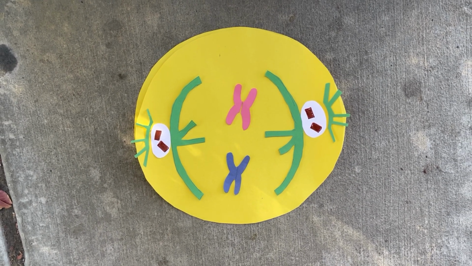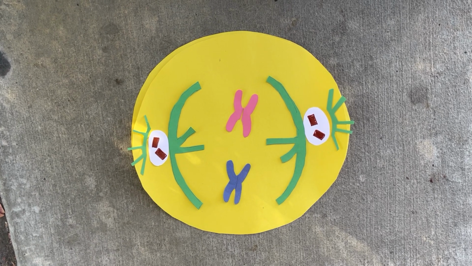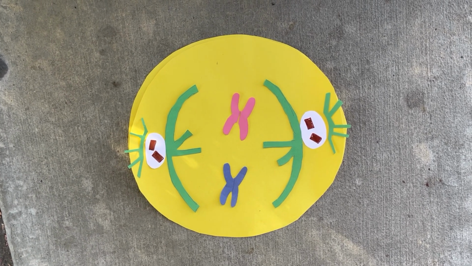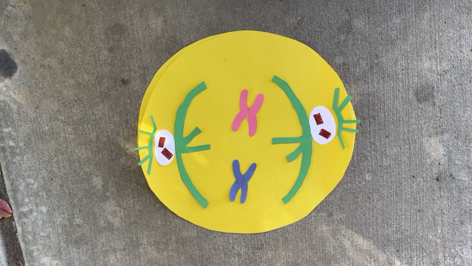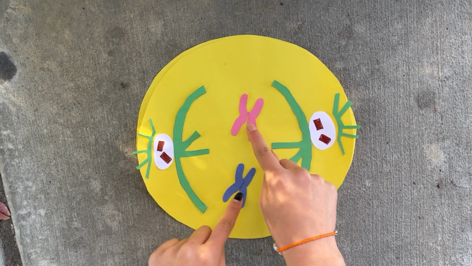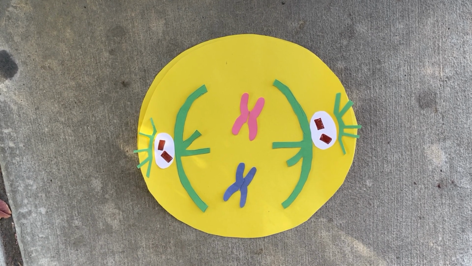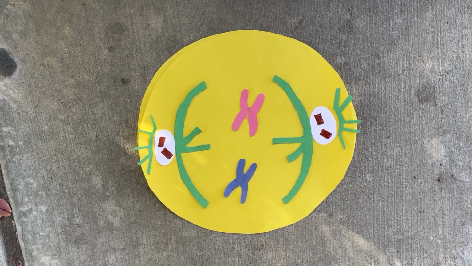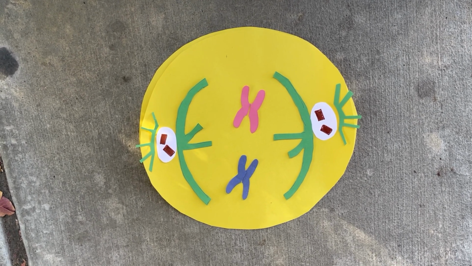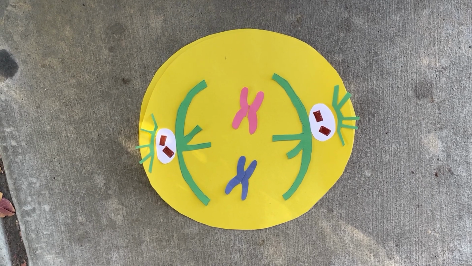In prometaphase, the envelope fragments and microtubules extend towards the sister chromatids. The microtubules then attach themselves to the kinetochores, a region found on the sister chromatids. The non-kinetochore microtubules trap energy so it can separate the spindle poles during anaphase.